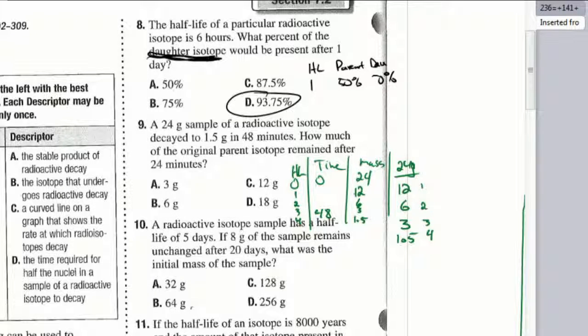So I have to kind of work backwards and figure out how long 1 half-life is. So 4 half-lives is 48 minutes. So if I take 48 and divide it by 4, that means each half-life is 12 minutes. So the first half-life is 12, then we have 24, then 36, and then 48. So it's asking how much remained after 24 minutes. That's my second half-life. My line didn't line up very well there. First half-life was 12, second half-life was 6, which was B.